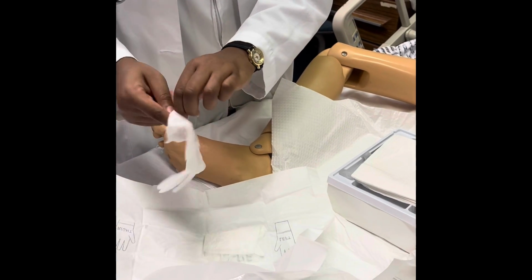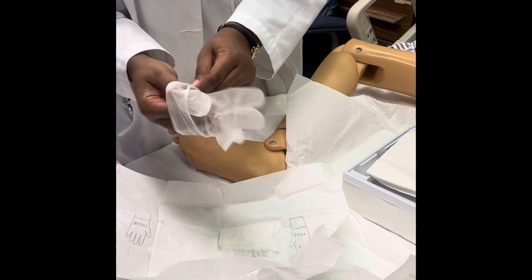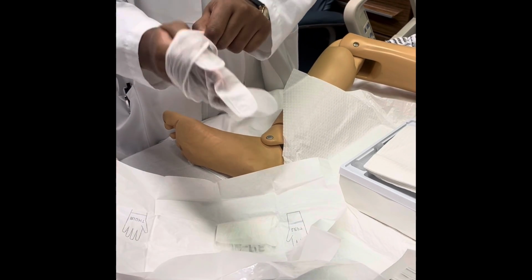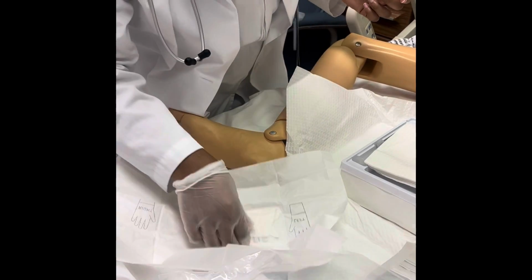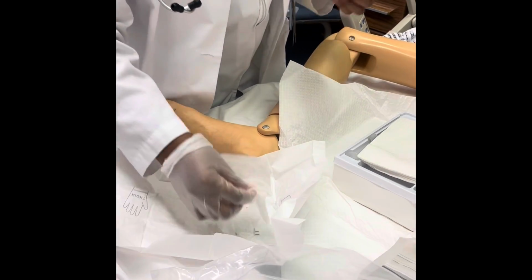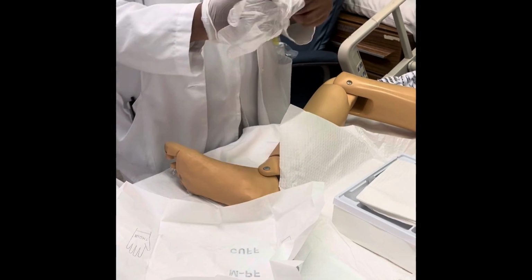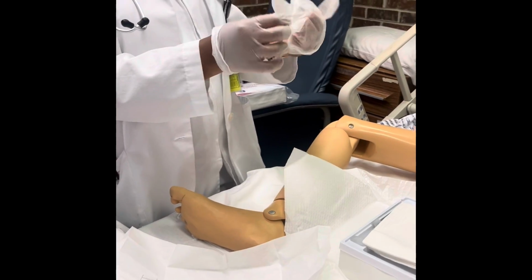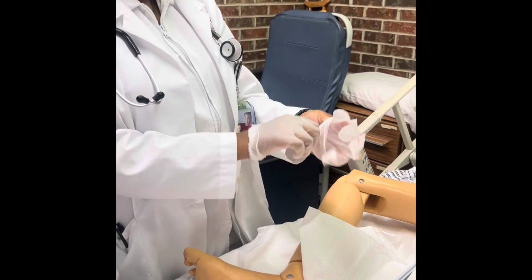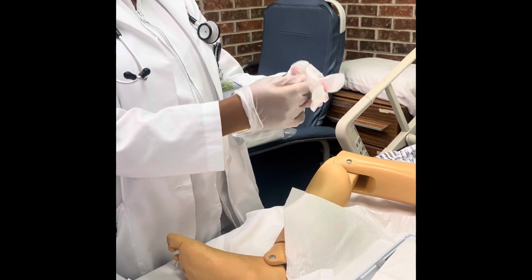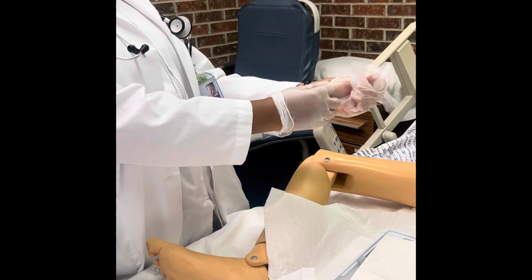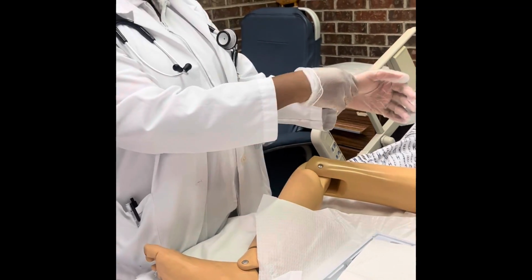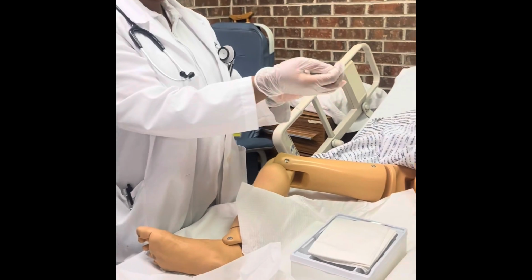Start with my dominant hand. Making sure not to touch the outer side of the gloves. Okay, once I have both gloves on, I can adjust them to make them as comfortable as possible.